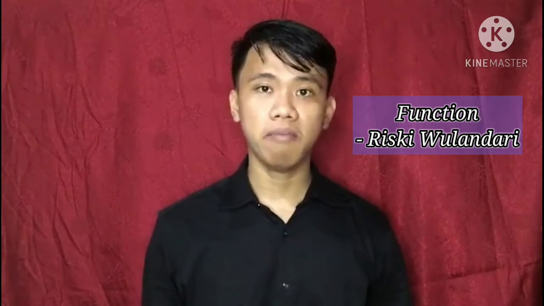Okay, we will divide our material into 5 parts. The first part is the definition of adjective clause, which will be explained by Narti. The second part is the function of adjective clause, which will be explained by Rizky. The third part is the type of adjective clause, which will be explained by Ita. The fourth part is the formula of adjective clause, which will be explained by me. And the last part is the example of adjective clause, which will be explained by Ling Ling.